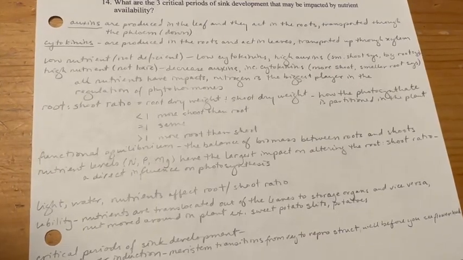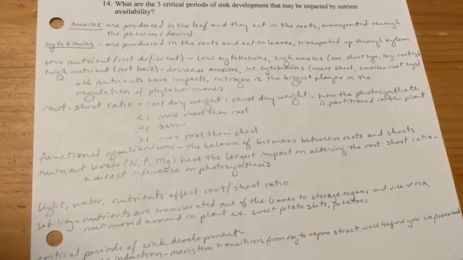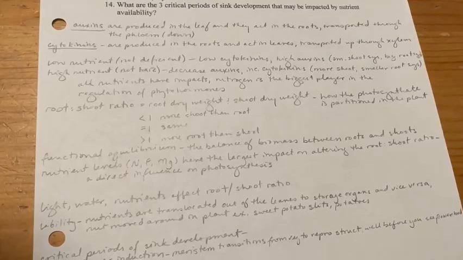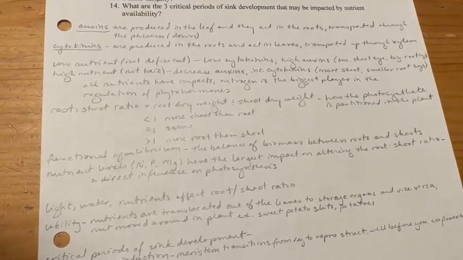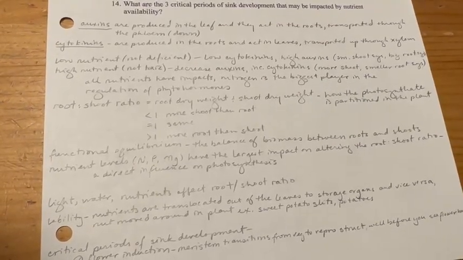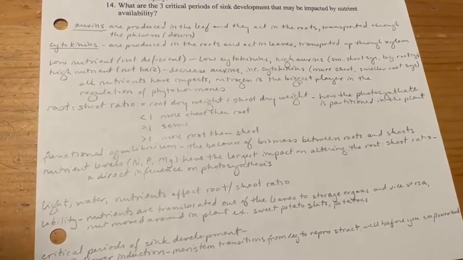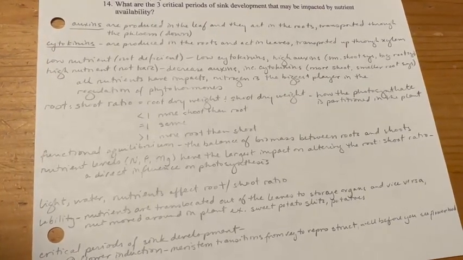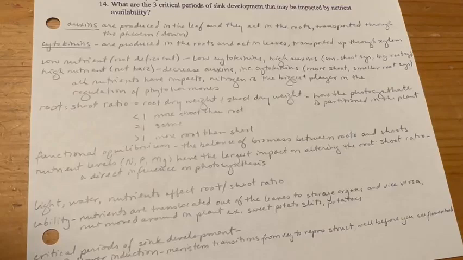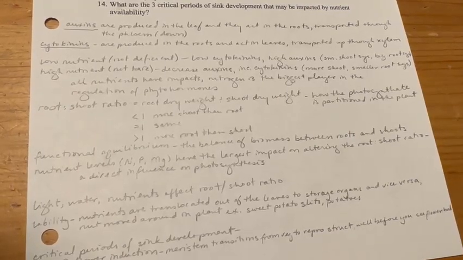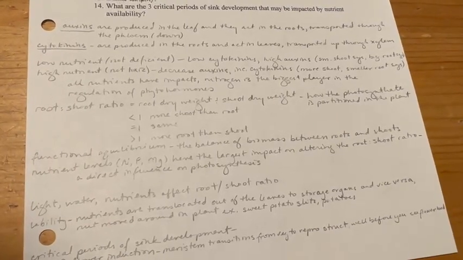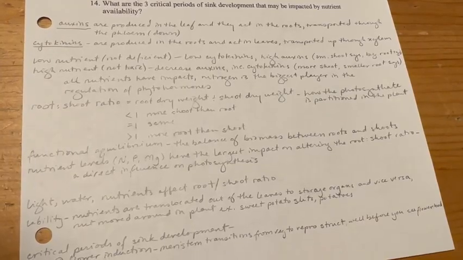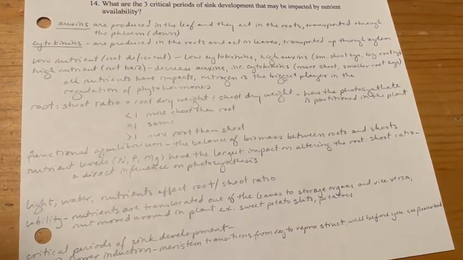If the root to shoot ratio is less than 1, you get more shoot than root. If it is equal to 1, obviously they are the same. If it is greater than 1, that represents more root than shoot.